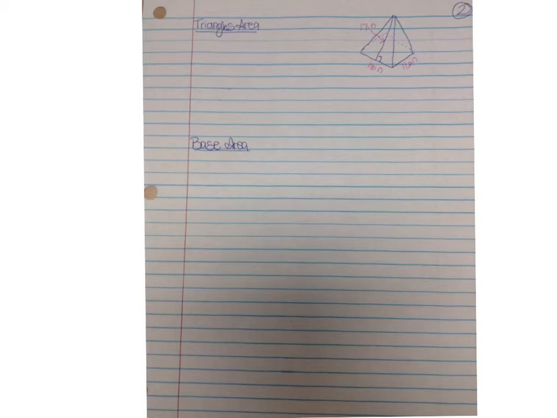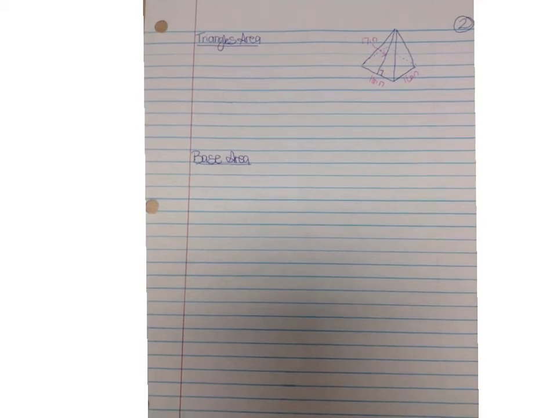So we're going to start with the base, which is a square. Let me get my marker out here. Okay, so we're going to start with the square. And then we're going to make 4 triangles. Remember the pyramid comes up to the top and it has 4 sides. So here's a triangle, here's a triangle, here's a triangle, here's a triangle.